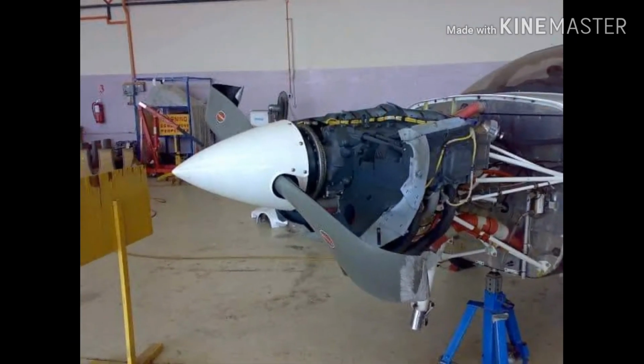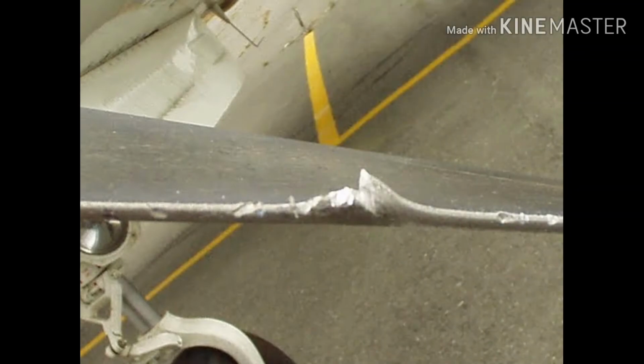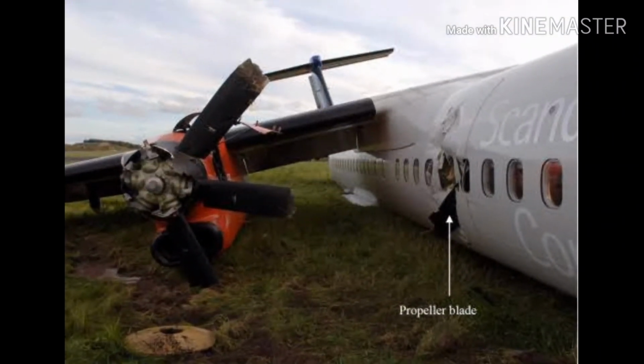But now, let's proceed to the main topic, which is propeller faults. Many types of damage cause propellers to fail or become unairworthy. However, a blade failure can occur along any portion of a blade, including the mid-blade, shank, and hub, particularly when nicks, scratches, corrosion, and cracks are present.